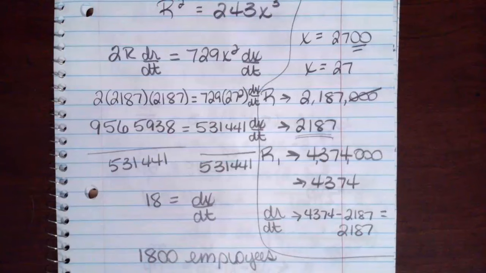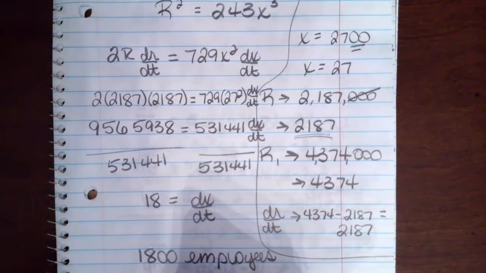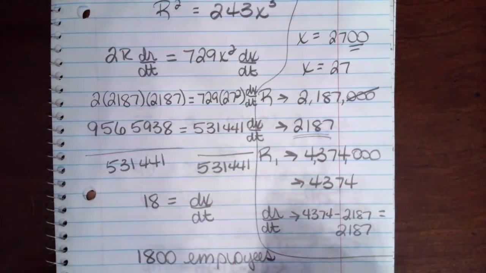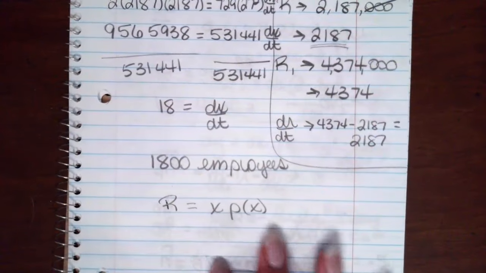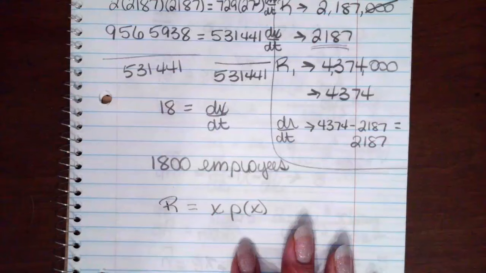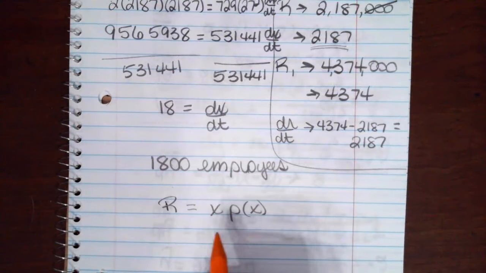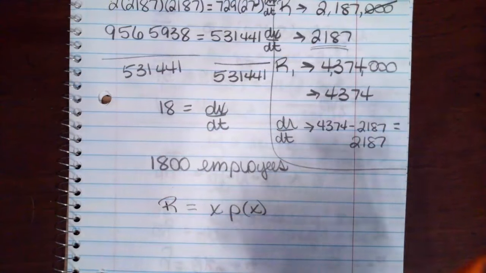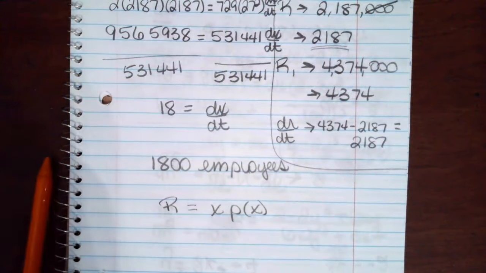Okay? So if you want revenue, remember that revenue is x times p of x. Okay, if that's not given to you, you better remember that. And then you can figure it out from there, if you're given a revenue function. But this is it for Module 6.